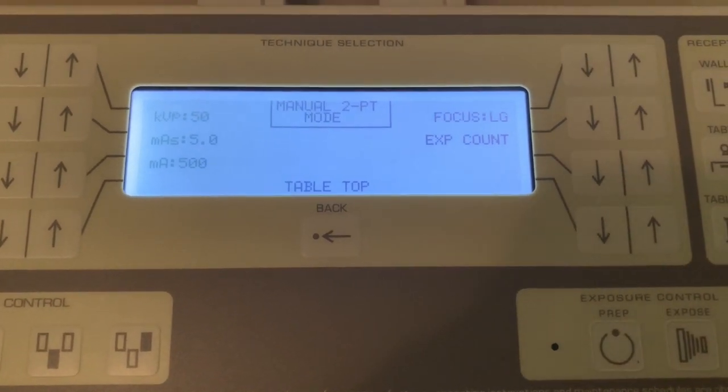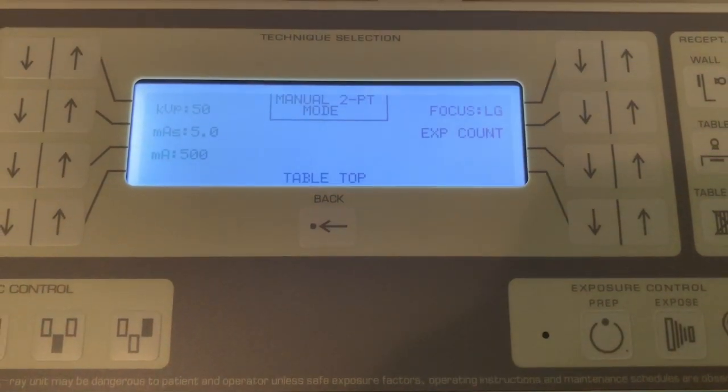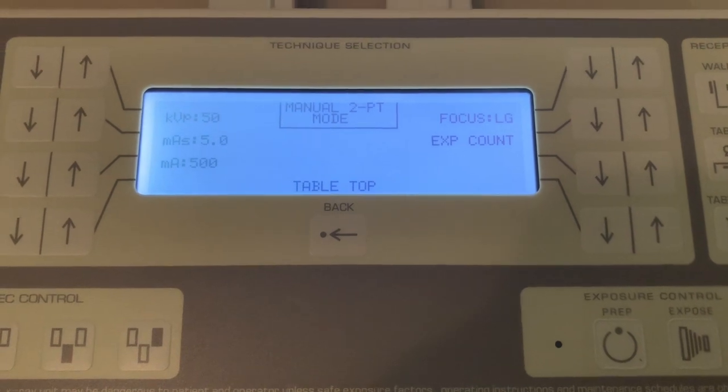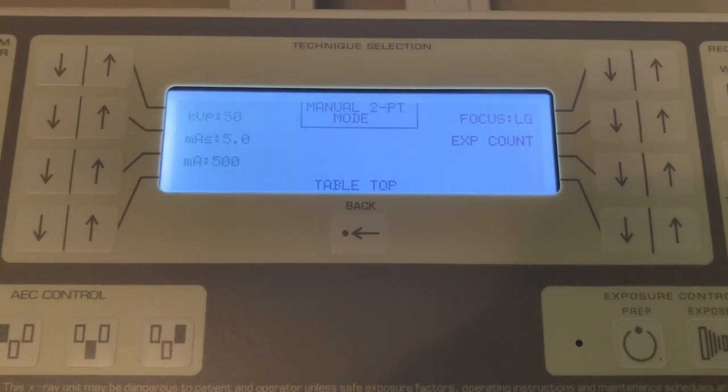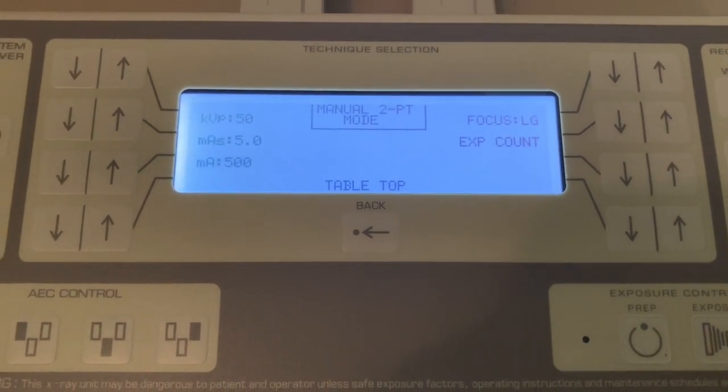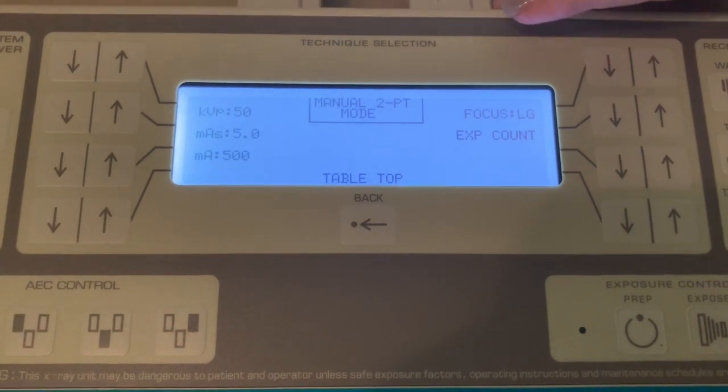Okay, so for this experiment, we're doing technical factor considerations and effect on long and short scale contrast. The first thing we're gonna do is set up our new console. This is our brand new console we just got.